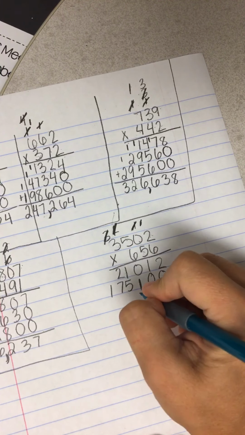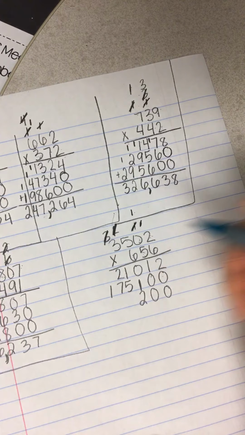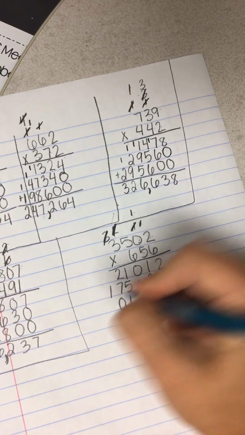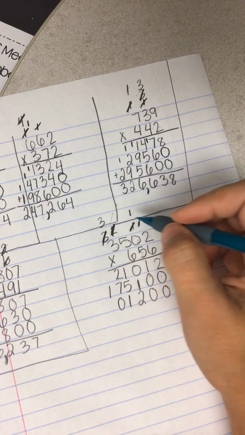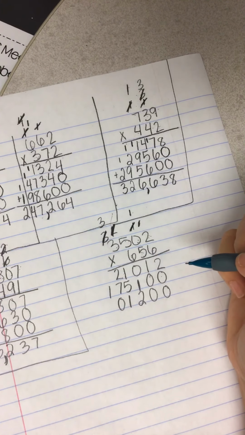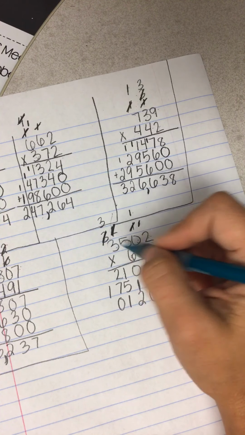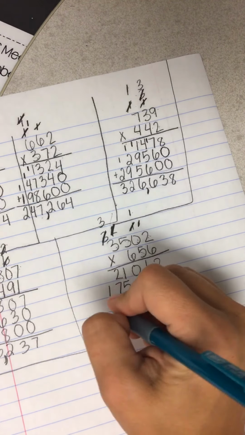6 times 2 is 12, regroup that 1. 6 times 0 is 0, plus 1 is 1. 6 times 5 is 30, so I'm going to regroup that 3. 6 times 3 is 18, plus 3 more, sorry, I was going back and thinking, I think we've done this before. We did do it up here. 6 times 3 is 18, plus 3 more is 21.